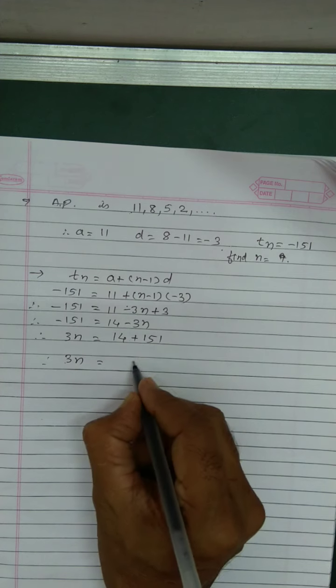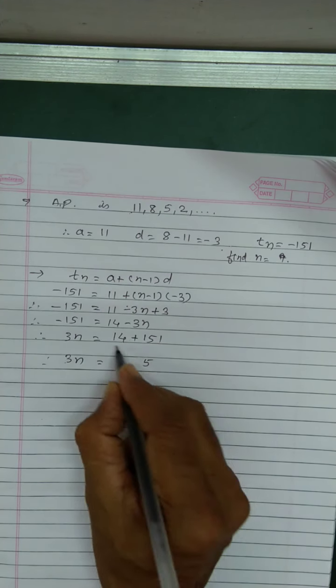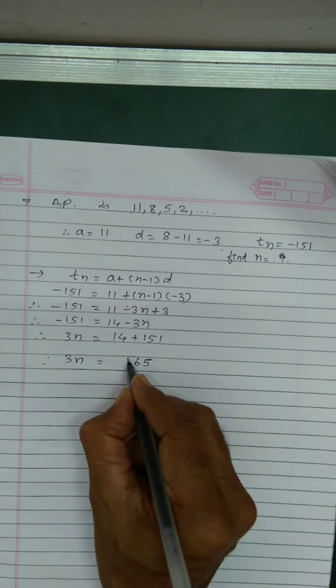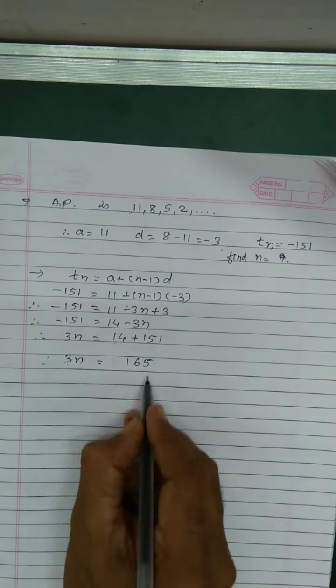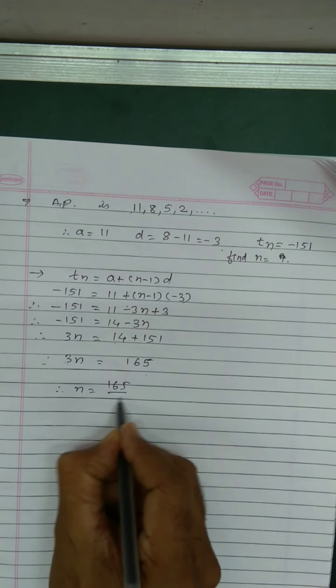Hence 3n is equal to 14 plus 151, which is 165. Take 3 to the other side. Hence n is equal to 165 upon 3.